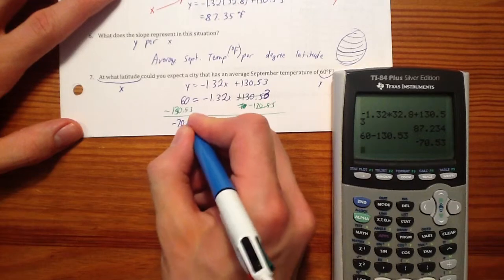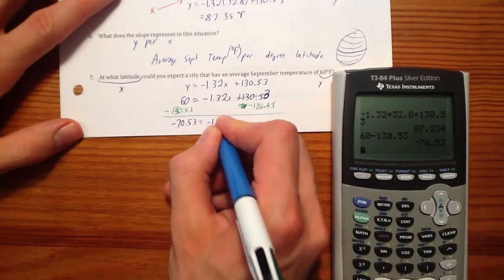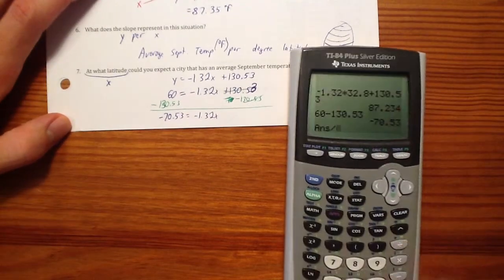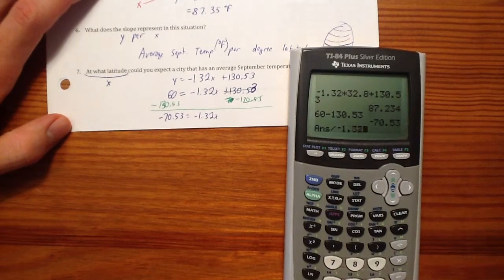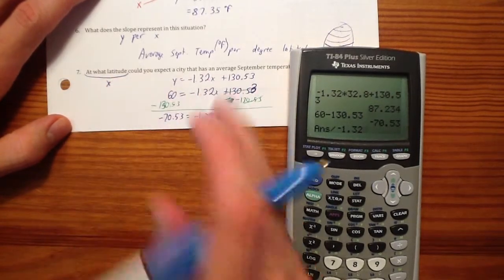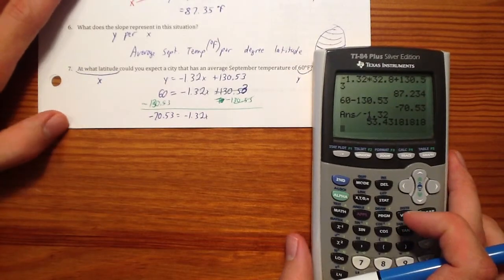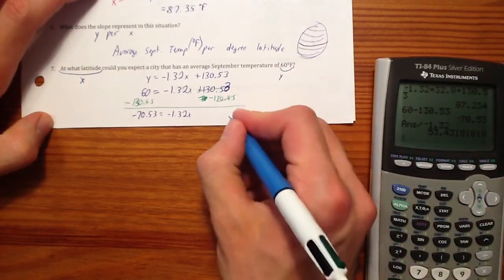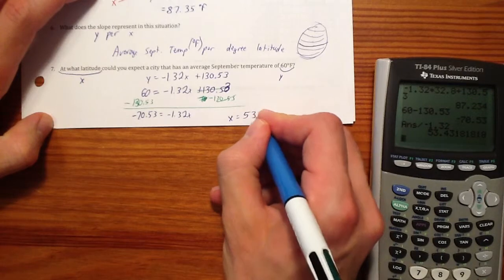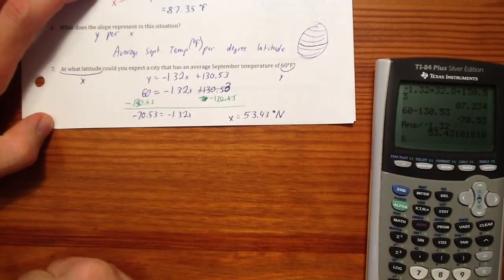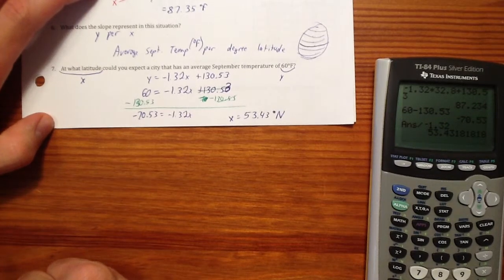Negative 70.53 equals negative 1.32x. We will now divide by negative 1.32. When I hit enter, it's going to tell us the latitude at which we could expect that temperature. Boom. About 53.43, give or take a few decimals. We're not going to be too picky. 53.43 degrees north. Don't put degrees Fahrenheit. This is latitude.